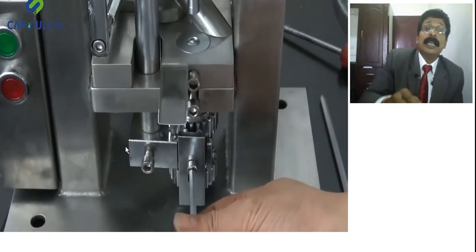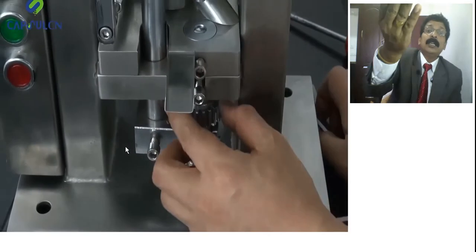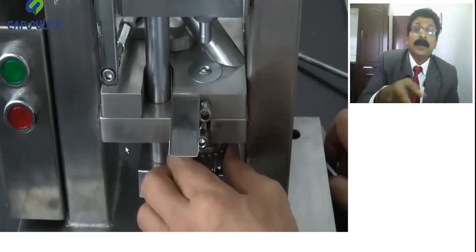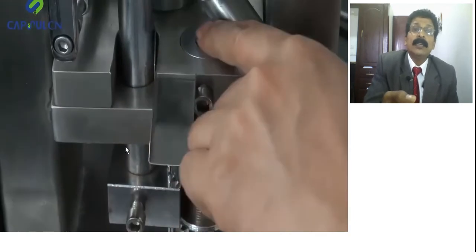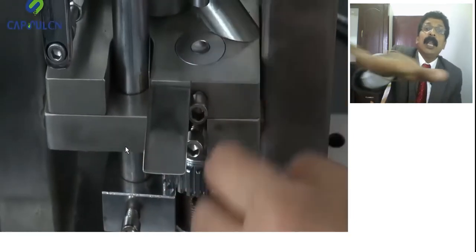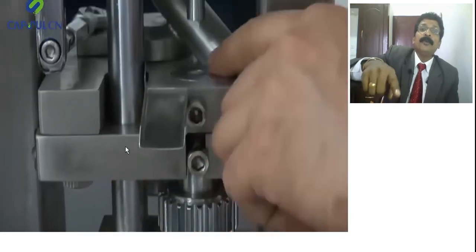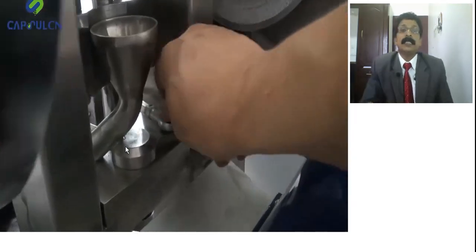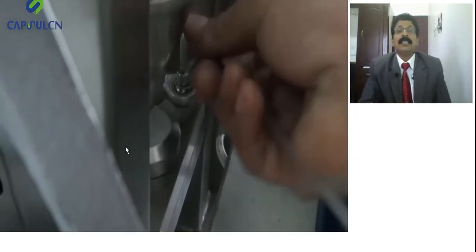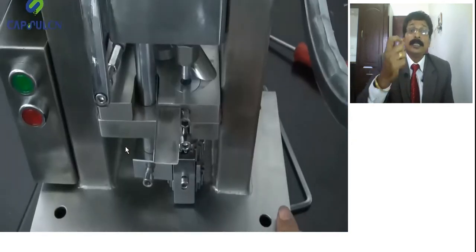Ejection: after compression, the tablet should be ejected up to the level of the die. That is why, see, he is adjusting the lower punch to the level of the die. He is putting his finger to show you that it should be level with the die, so that the tablet will be ejected. So ejection is now fixed, and he is tightening the screw so it stays in the same position.